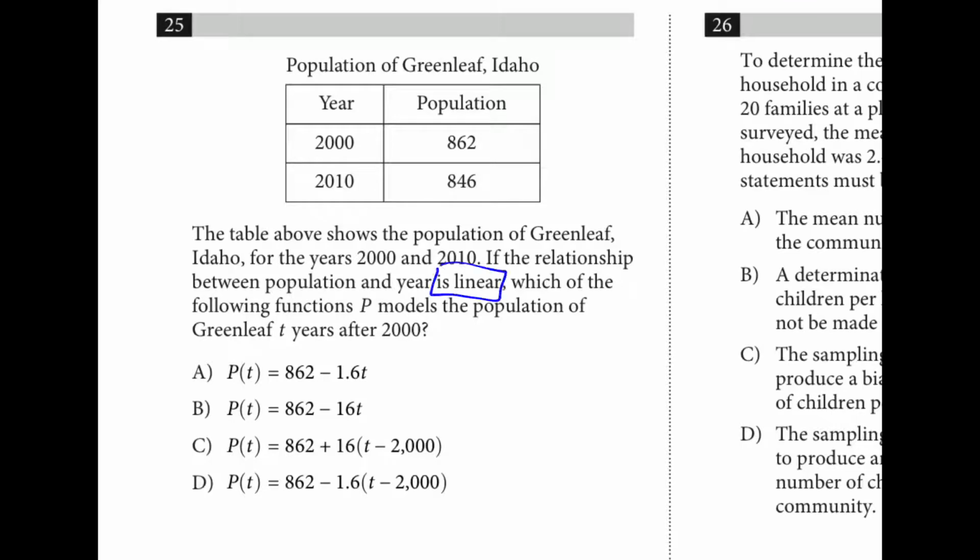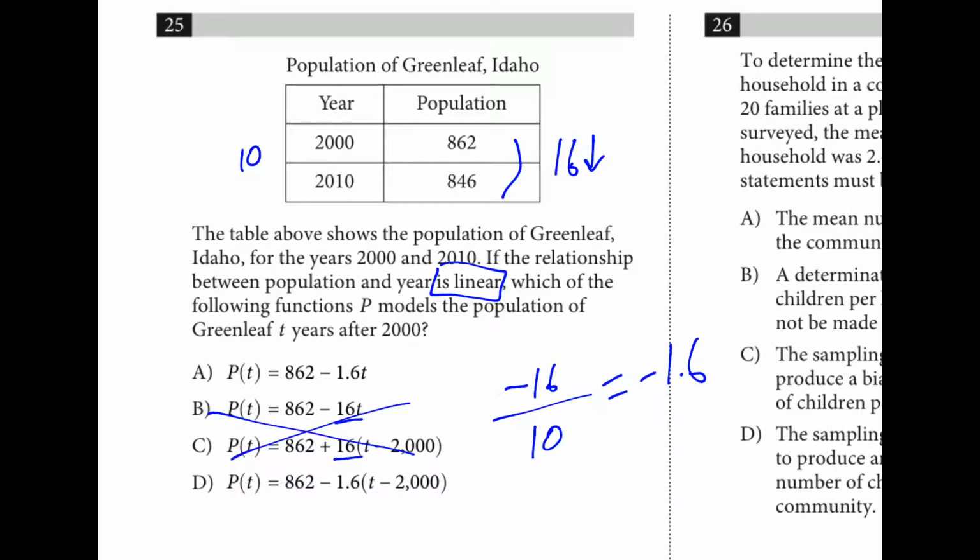So here's a table of population. We're told the relationship is linear. So it goes down over 10 years. It goes down by 16. And this is over 10 years. So we take -16 and we divide it by 10, and we get -1.6. So there's a 16. That's wrong. There's a positive 16. Those are both wrong. So we're down to A or D. Given that the definition of T is the number of years after 2000, we don't need to add this extra expression here in D. That's why A is the best choice.